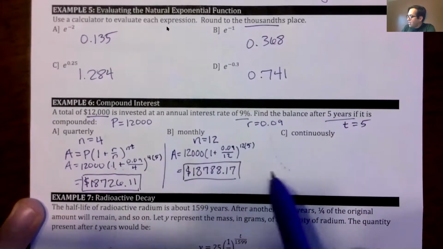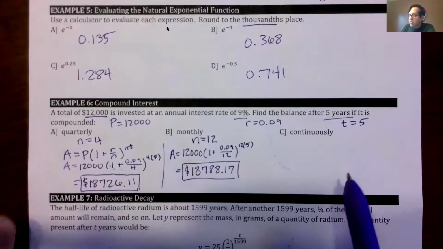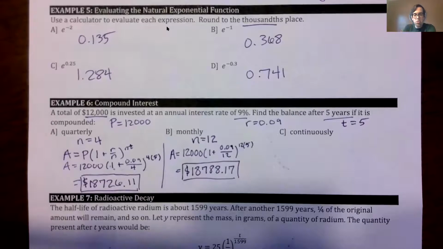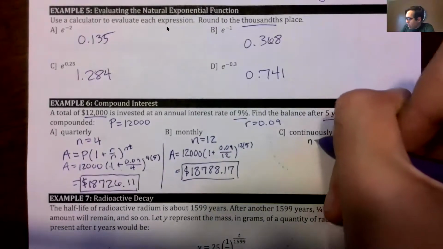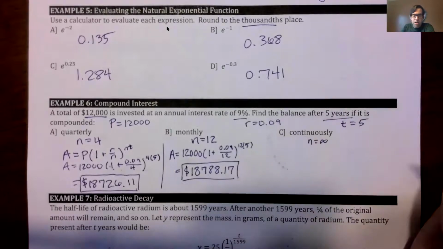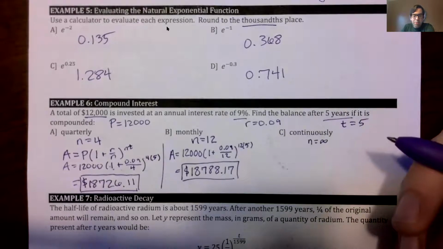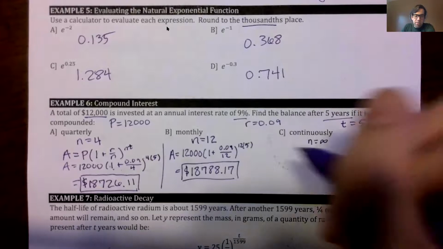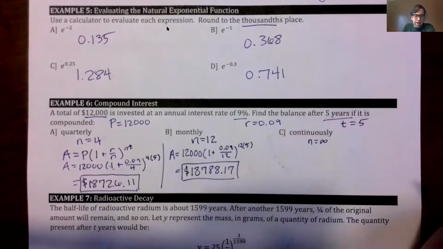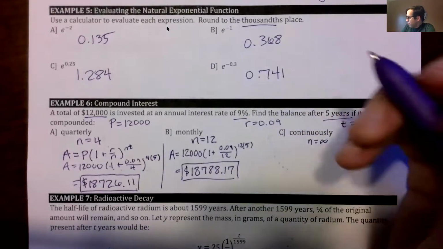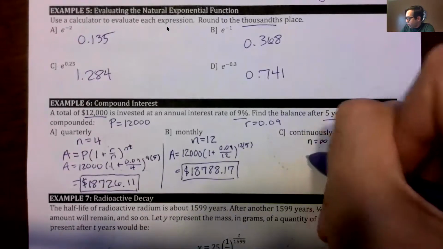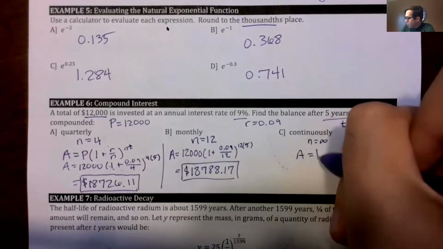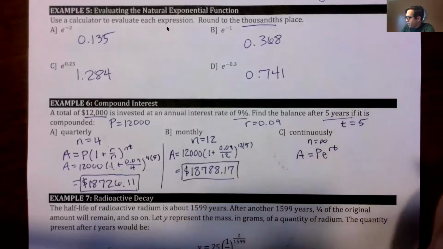In letter C, we are compounded continuously, which means the interest is added to our account moment by moment as we earn it. And so for this specific scenario, you might think of n as being infinity, right? We're compounding infinite times per year. We're not going to try to plug in infinity into our formula. Instead, we have an alternate version of the formula that uses e. So it's A equals P e to the rt.